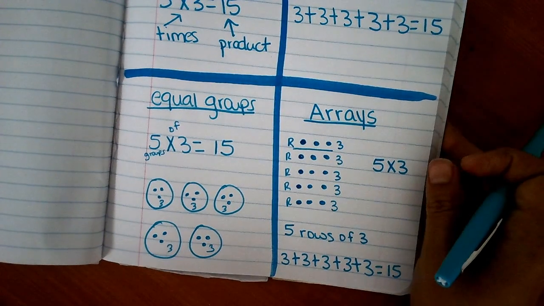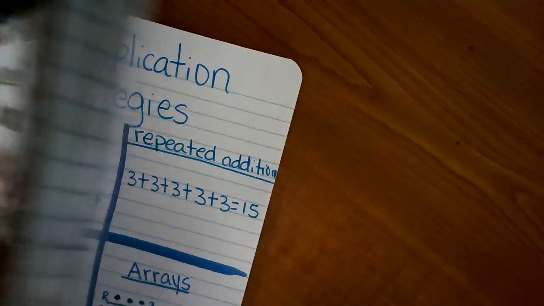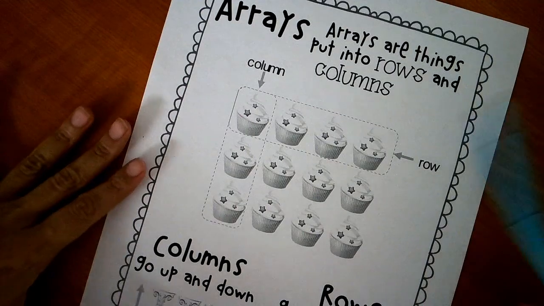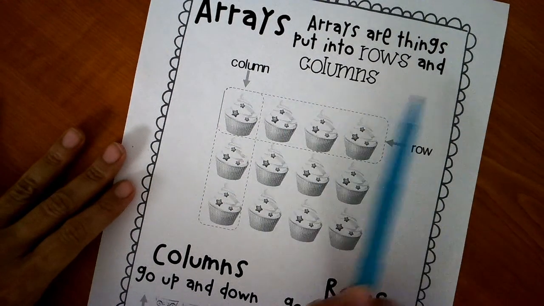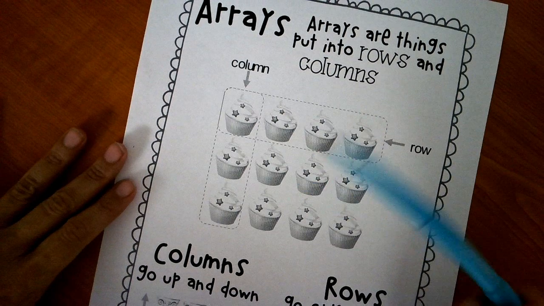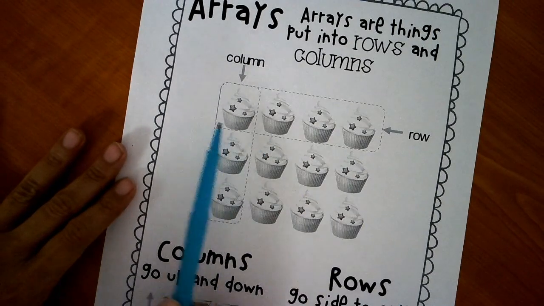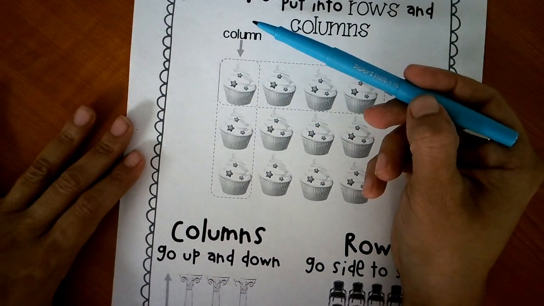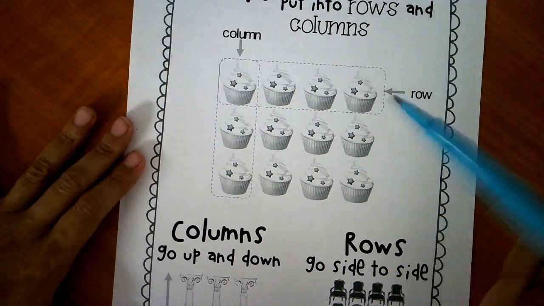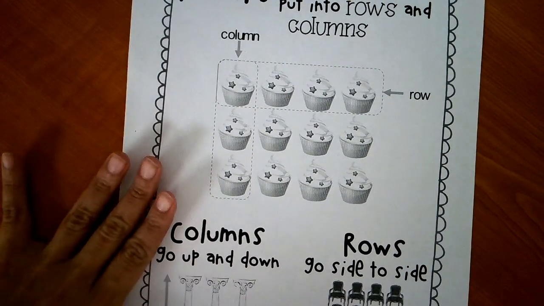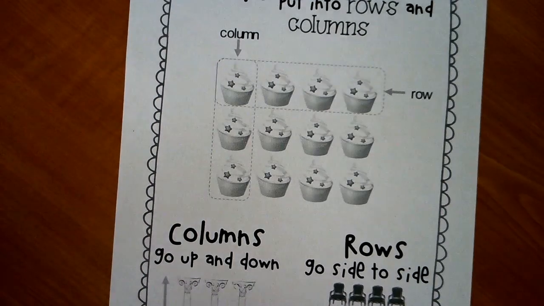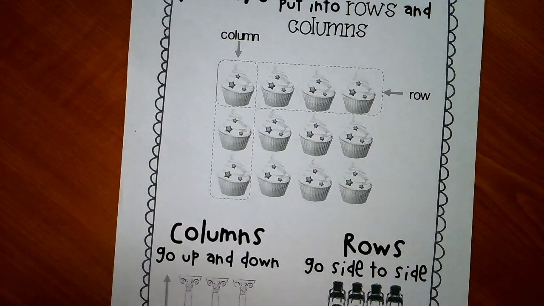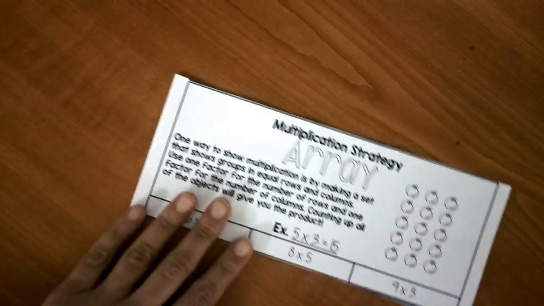Now I'm going to show you an anchor chart on arrays because you will see some in your homework. So quickly, I just want to go over it. Okay, so arrays are things that are put into rows and columns. Our rows go side to side. This is 1 row, 2 rows, 3 rows. Our columns go up and down. 1, 2, 3, 4. Those are our columns. So sometimes your multiplication will be set up in arrays so that you can work it. Here's an example.